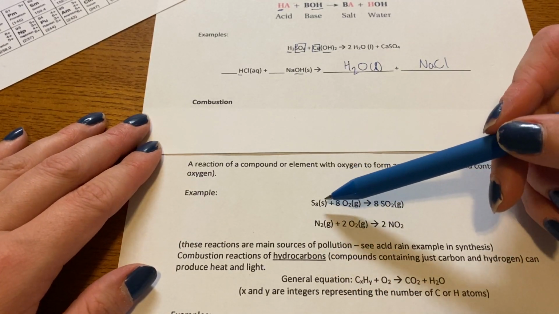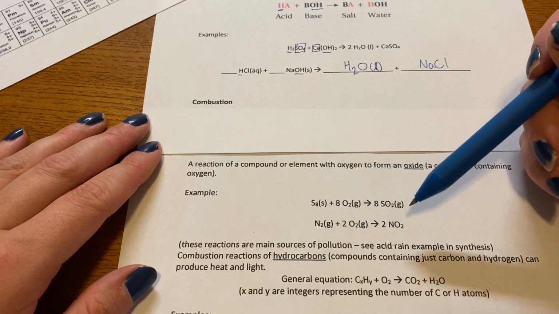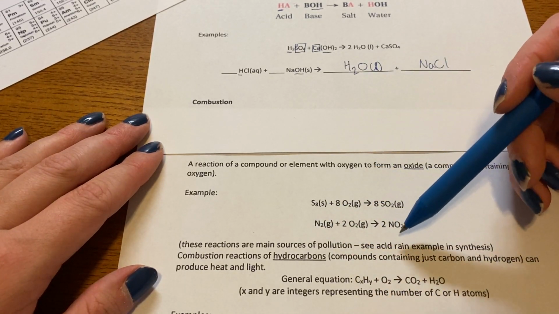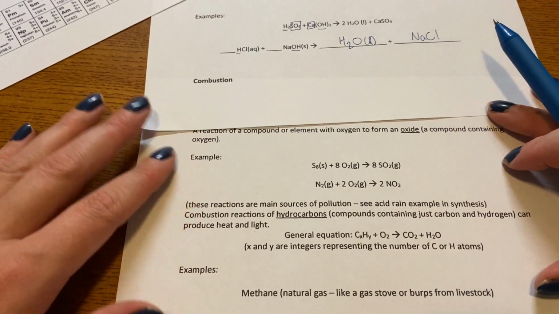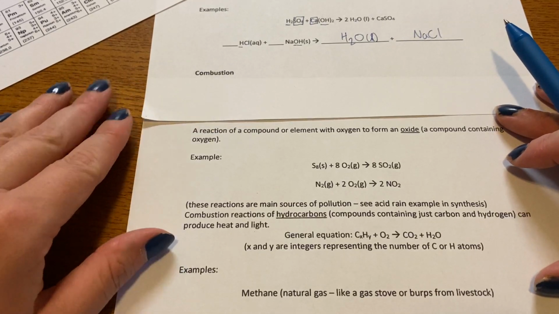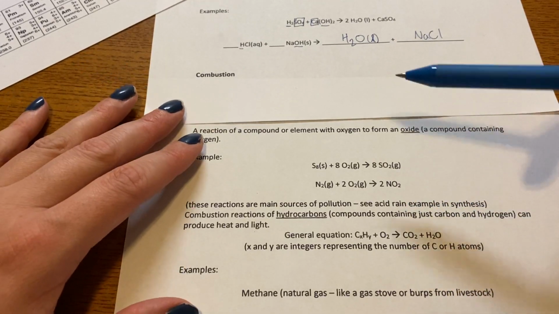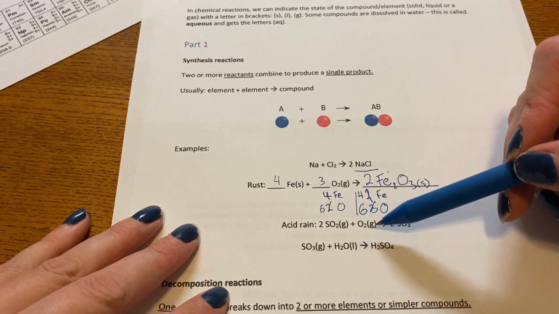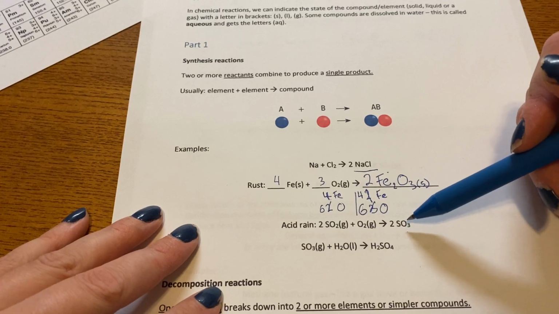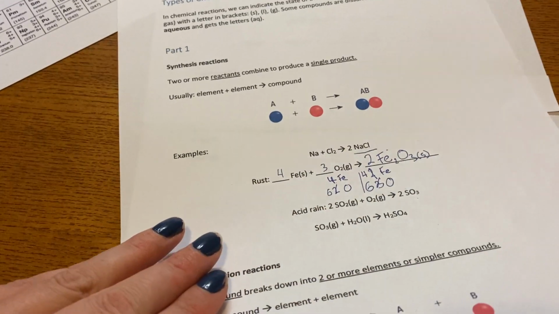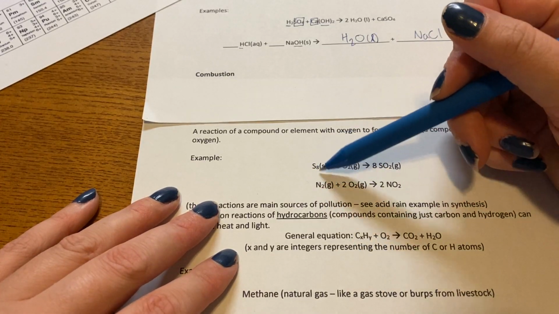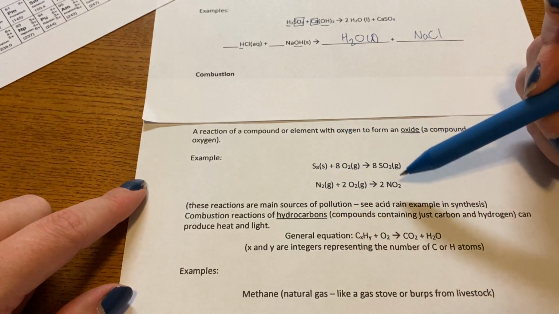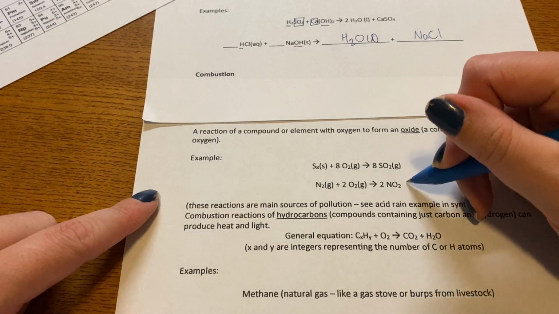So for example, here is sulfur plus oxygen and it becomes SO2, sulfur dioxide. Here's nitrogen reacting with oxygen to become NO2, nitrogen dioxide. So these reactions are the main source of pollution. So my acid rain example in the last video of sulfur dioxide reacting with oxygen and becoming SO3 so that it can make sulfuric acid later. That's where this is coming from. So sulfur is given off in a lot of manufacturing as a pollutant, same with nitrogen, and they can become these compounds which can cause acid rain. This should say G also.